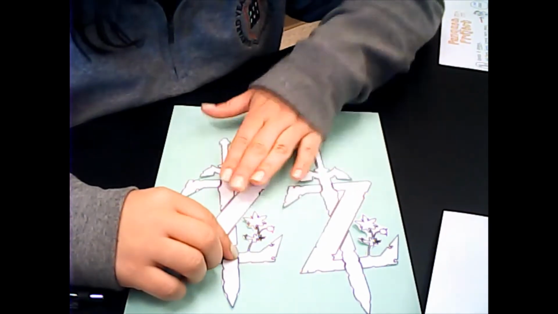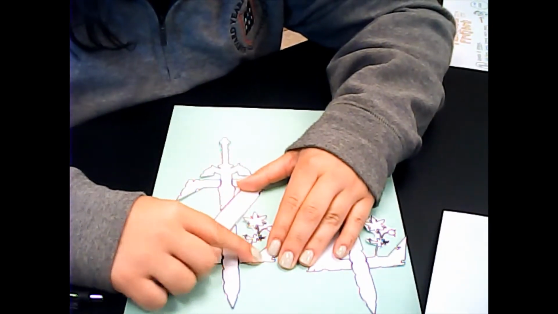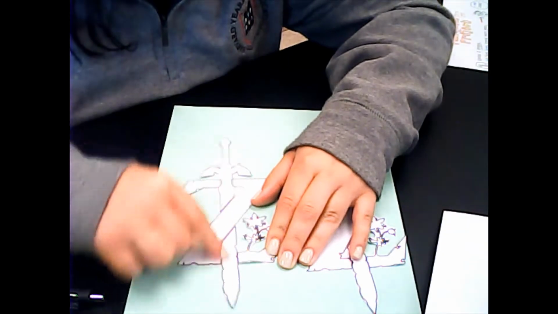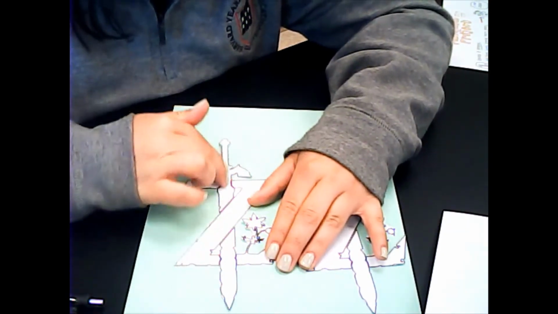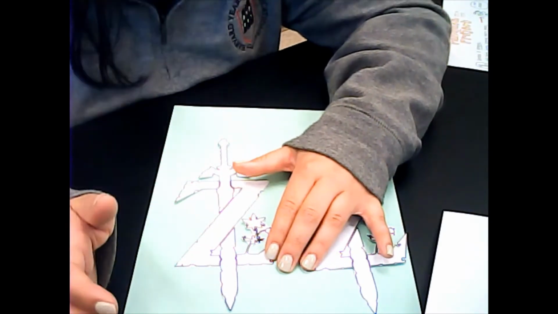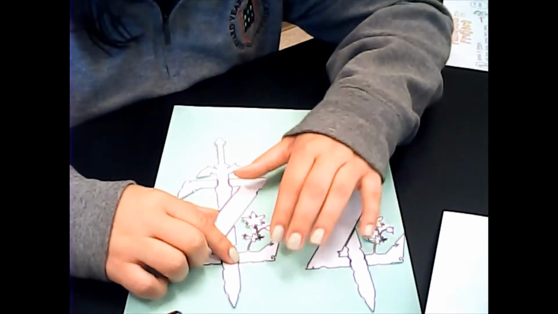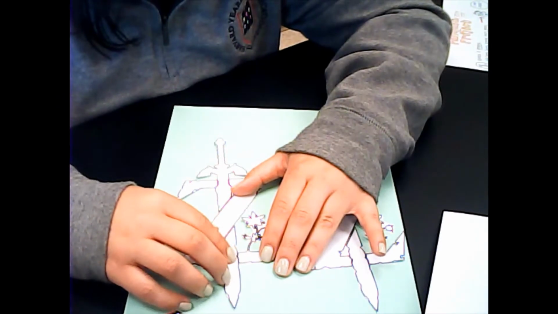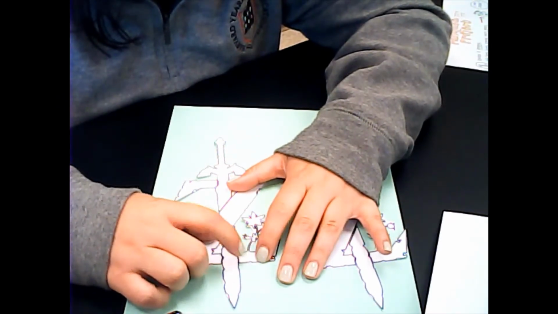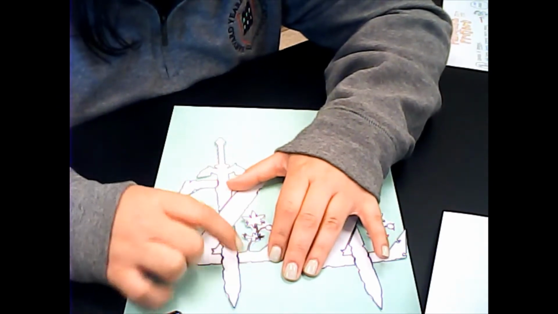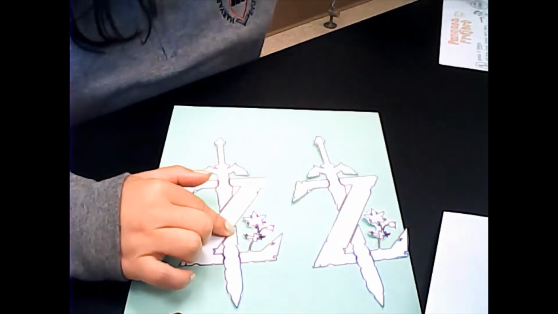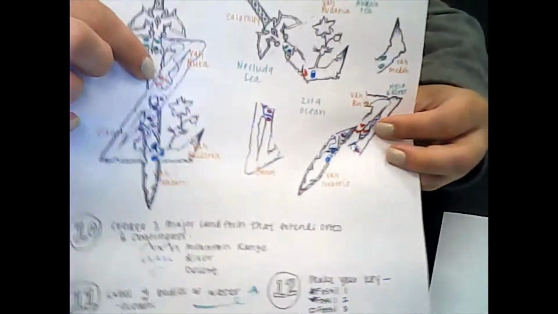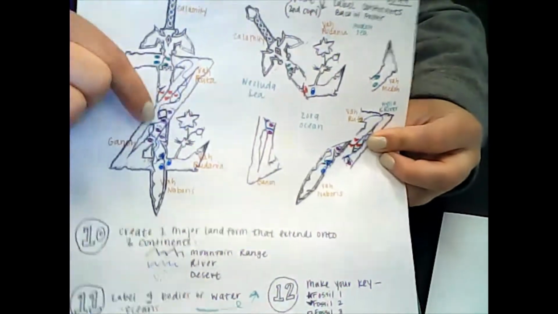So if I know that I am going to have this as one continent, I need to know, even though I understand that you probably have seen this symbol before and you know that the sword goes down the middle, we're going to pretend that we're an alien and we've never seen this symbol before. So I need to have some sort of representation that this goes with this, because this is going to be gray and then this is going to be a different color. So there's no association with it. So on my step-by-step, I show you how I'm going to represent them going together.